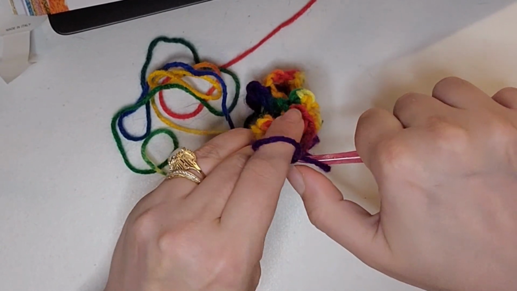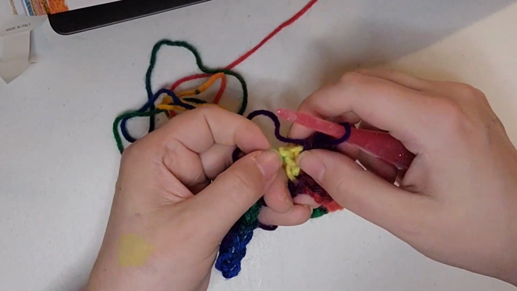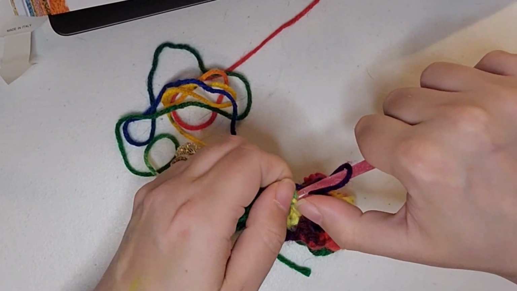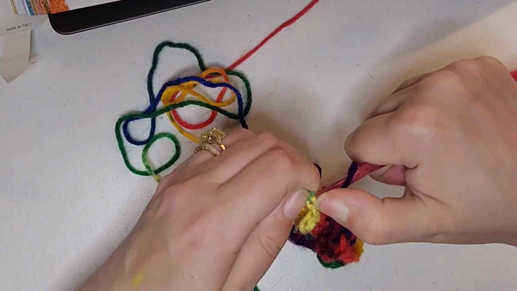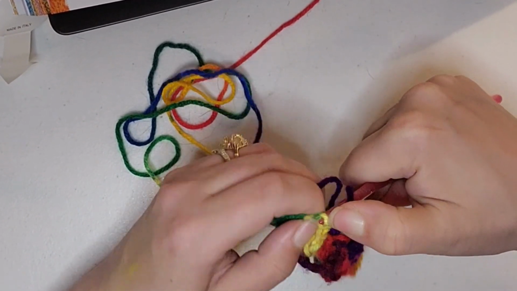I think it would be a lot harder if it was just a solid color, but I still can't get into this stitch, so I'm gonna check it from the back and just go through that way. Good God, it won't let me go, please.